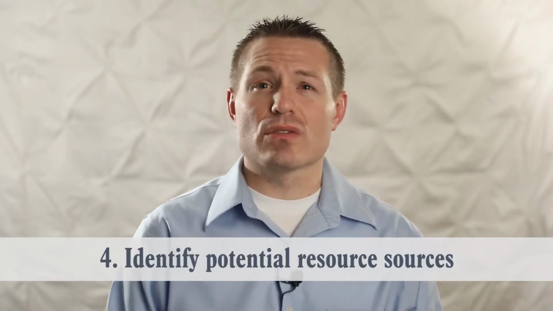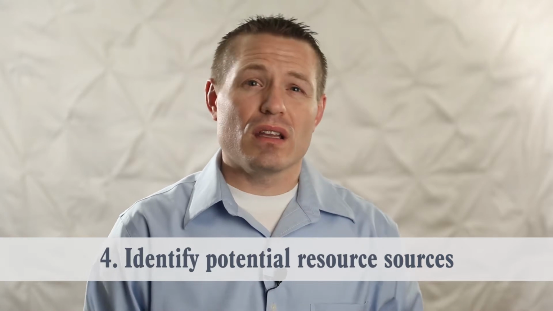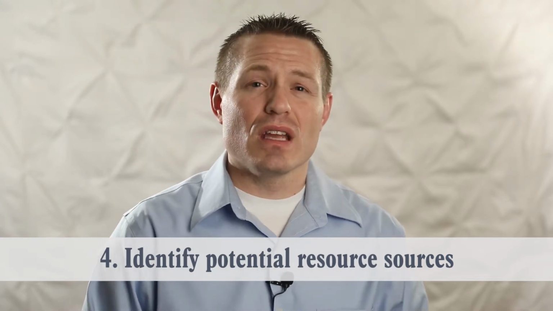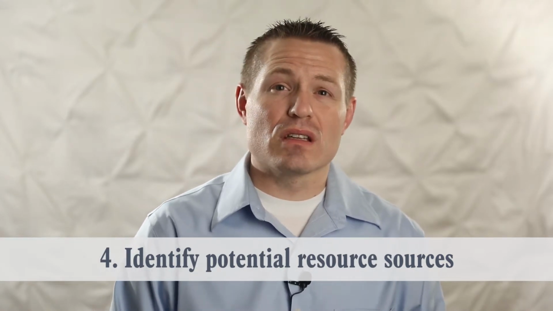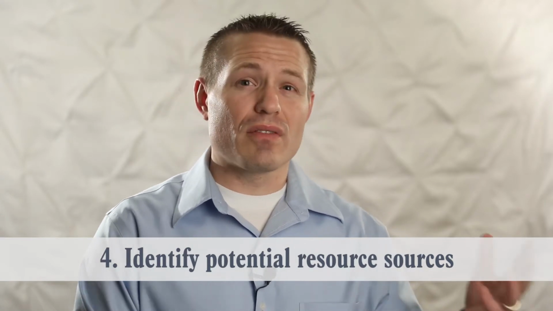Once you've identified your required resources, the fourth key is to identify potential resource sources. This sounds very similar to the third key of determining resource requirements, but it's actually a little bit different. The reason is that you need to identify where you will get the resources. Will the resources come from your own efforts and equipment, or will they come from others?